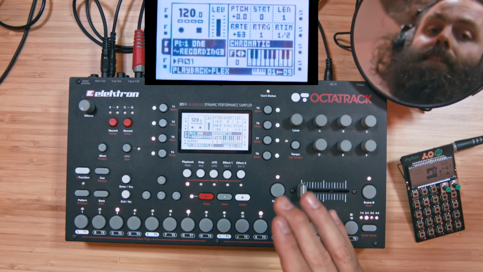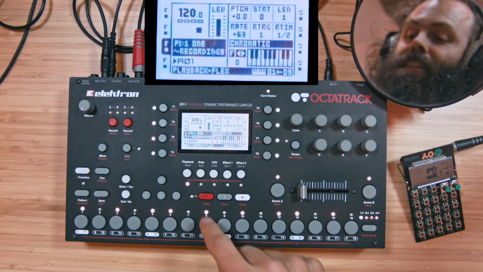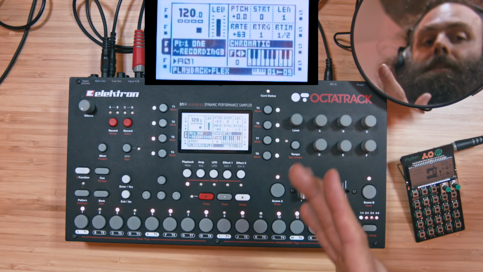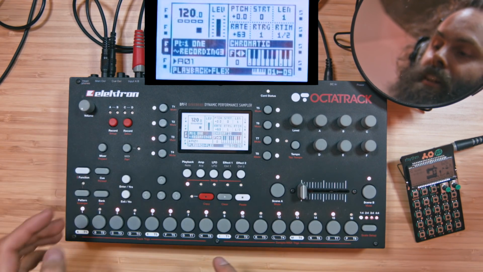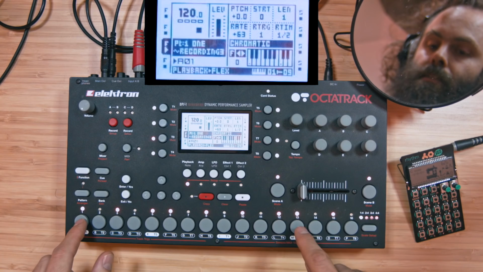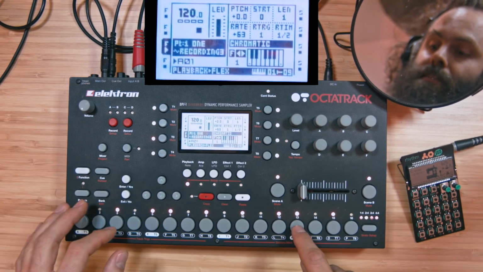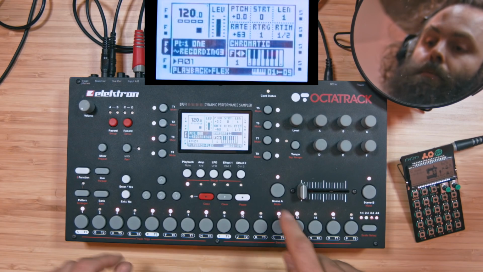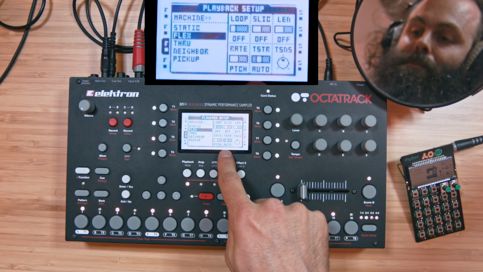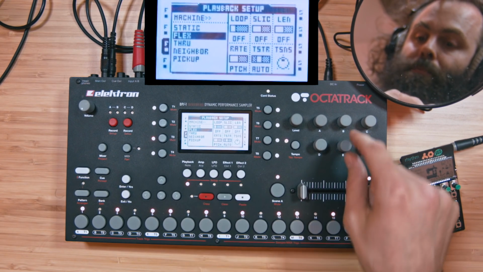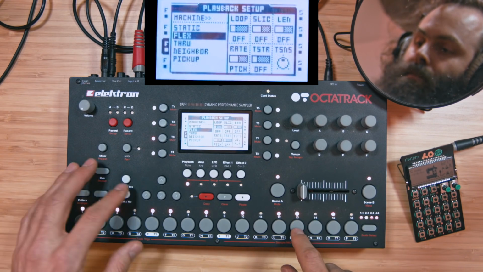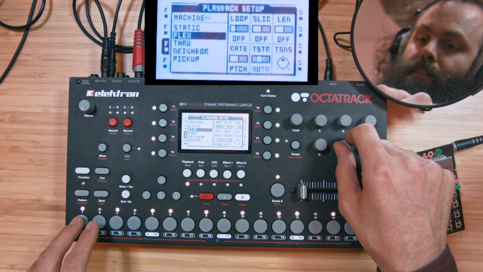And another thing that you need to know with the Octatrack is that it can time stretch, and you can turn off time stretching. And right now, if we take this, a snare drum, for instance. Is it time stretched? We can find out. If we don't hear it, we could do this. And then we can see time stretch, auto. If it's off, if it's on.